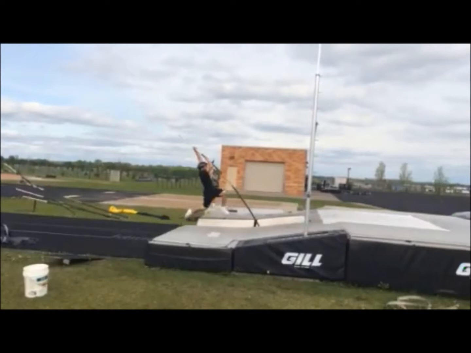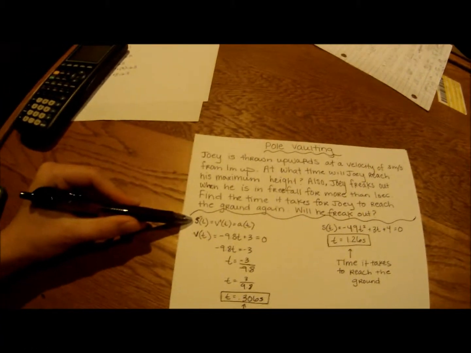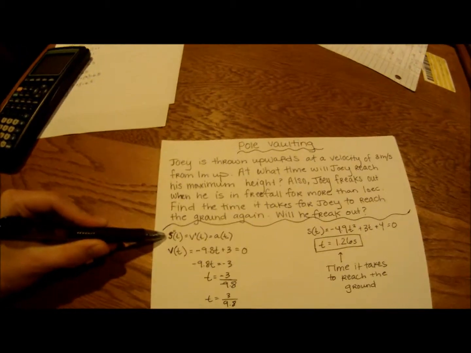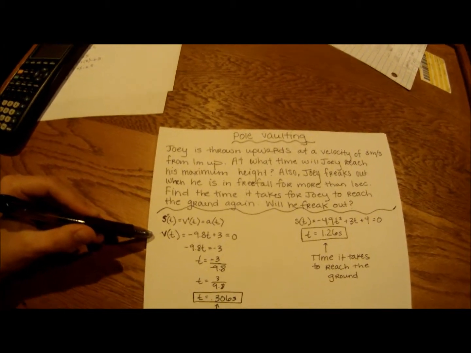So now, we know that Joe is thrown up at a velocity of 3 meters a second, and he is exactly 1 meter off the ground at this point. We want to find how long it will take him until he is at his peak height, and what that peak height will be. So first, we will show you that S double prime of t is equal to V prime of t equals A of t when we are talking about distance, velocity, and acceleration questions.